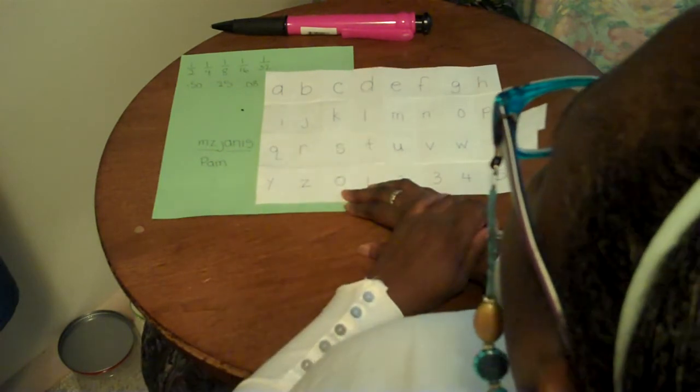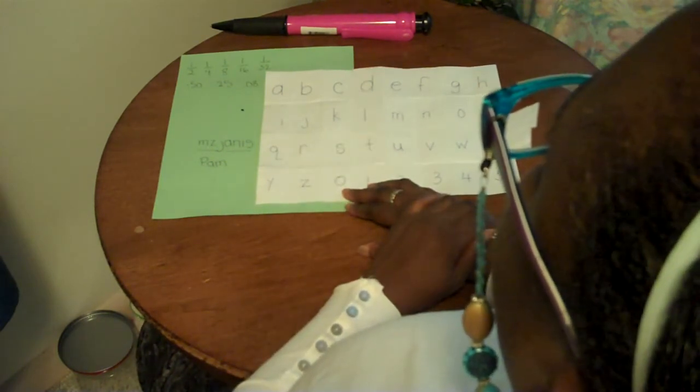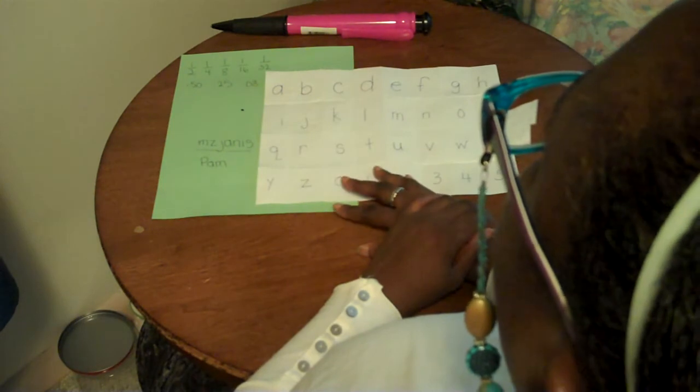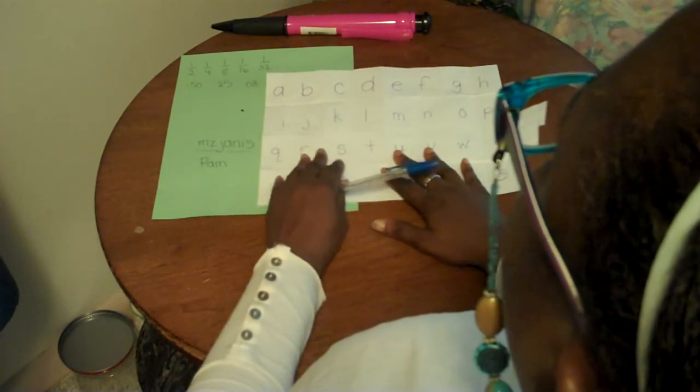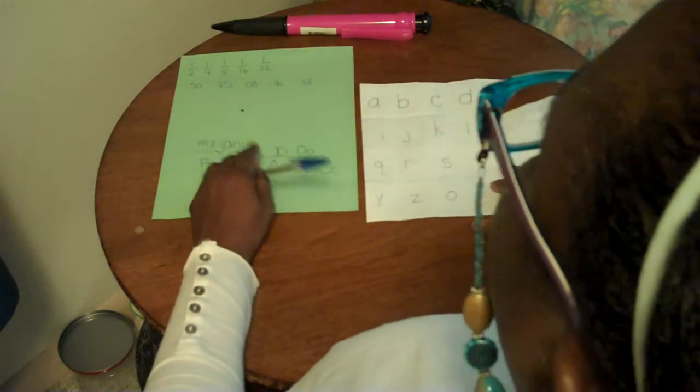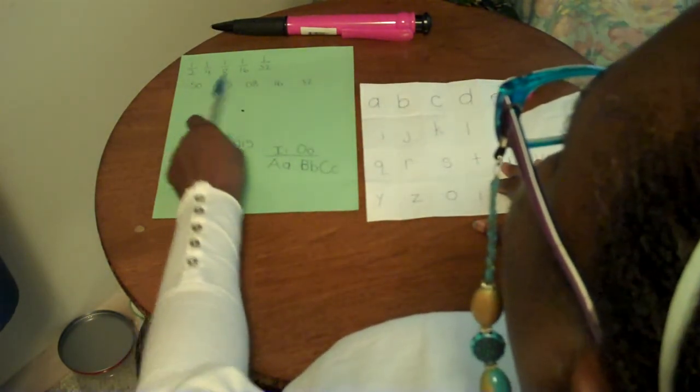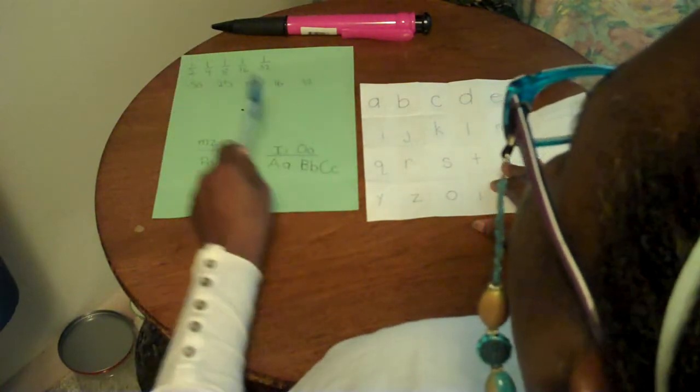We're going to stop here for today. I just wanted to make sure that you realize or that you recognize that reading, writing, and math all goes together.